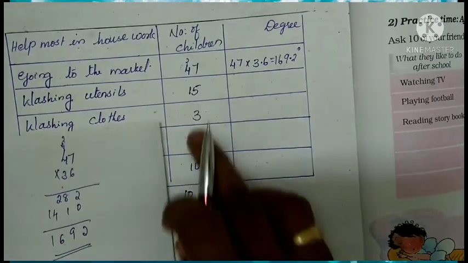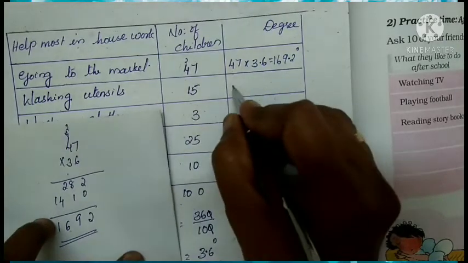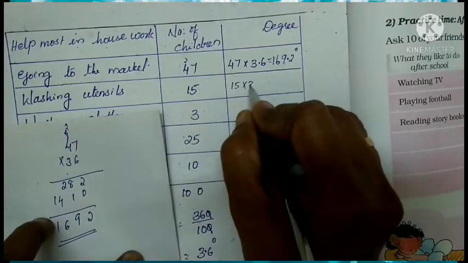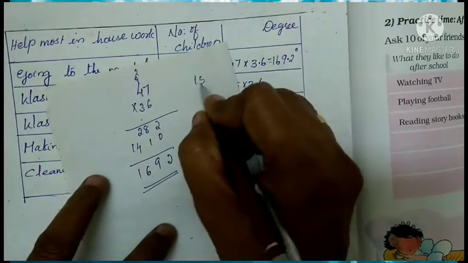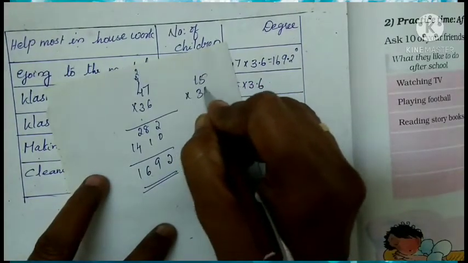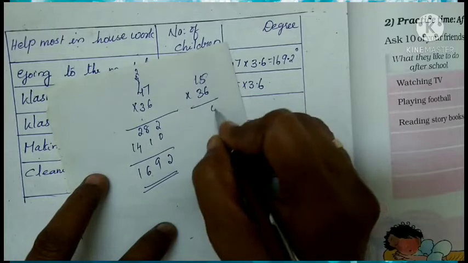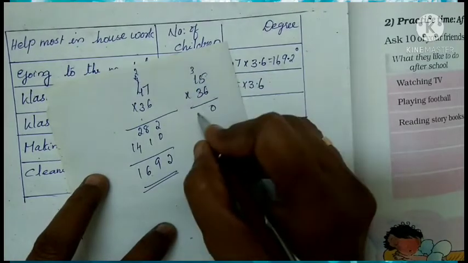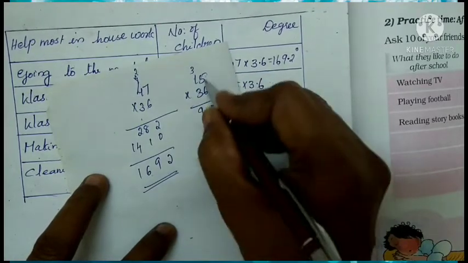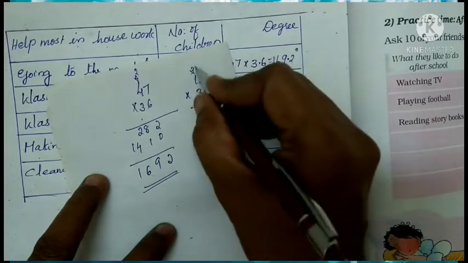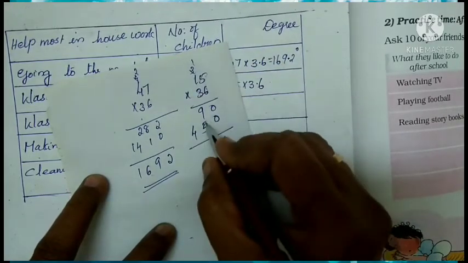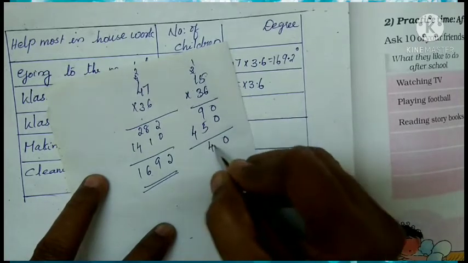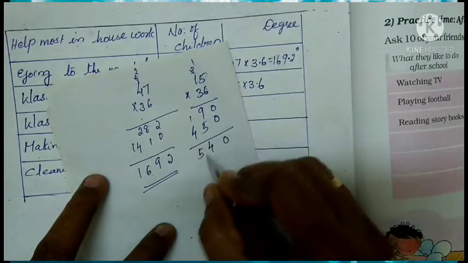Next, utensils, that is 15. So 15 into 3.6. 15 into 36. 6 5s are 30. 3, 6 1s are 6 plus 3, 9. 0, 5 3s are 15. Balance 1. 1 3 is 3. 3 plus 1, 4. 0, 9 plus 5, 14. Balance 1, 5.